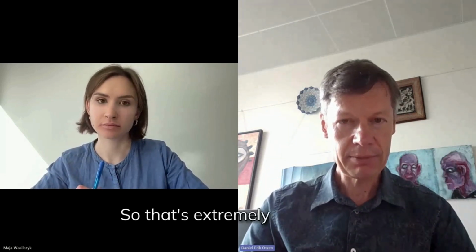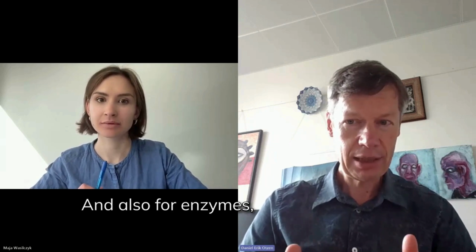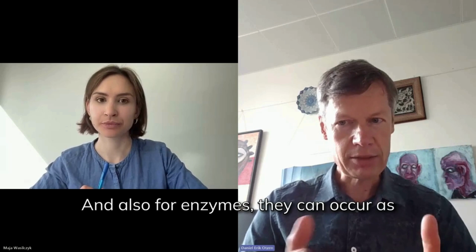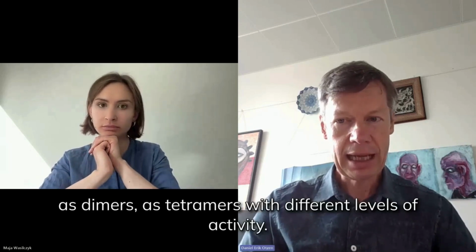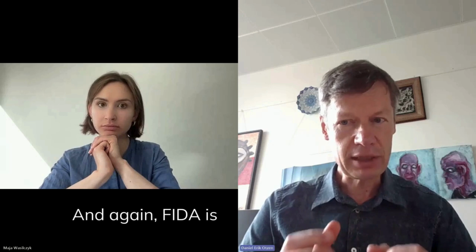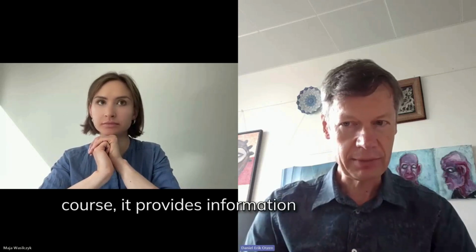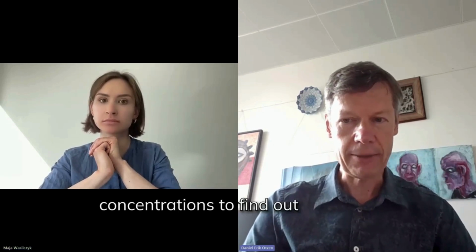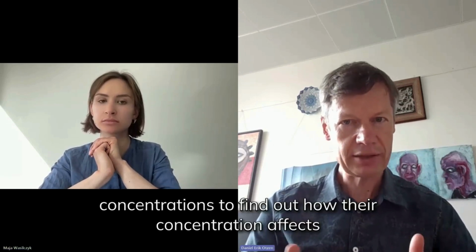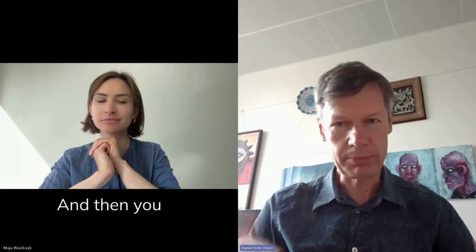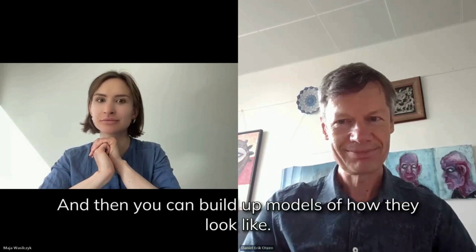So that's extremely important. And also for enzymes, they can occur as monomers, as dimers, as tetramers with different levels of activity. And again, FIDA is really great because, of course, it provides information about the size, and you can really go down in extremely low concentrations to find out how the concentration affects the association of the protein, and then you can build up models of how they look like.